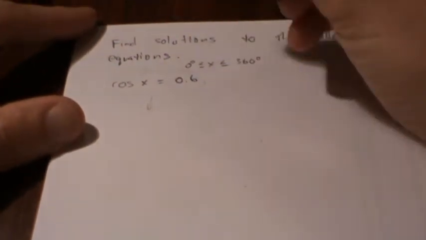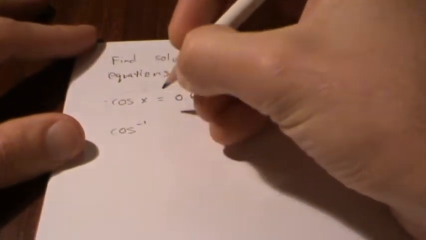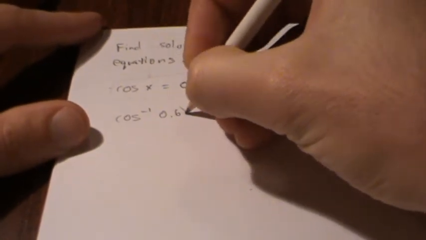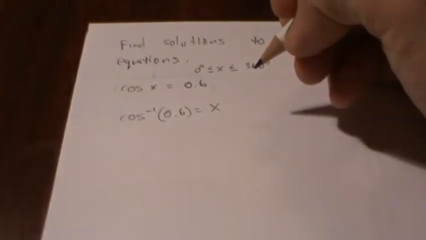And then, in the end, when you get to here, you are going to have to employ the calculator and use the inverse cosine of 0.6, which should give you the value for x.